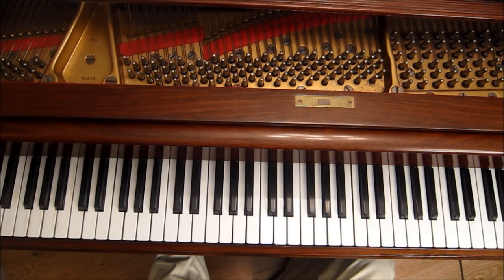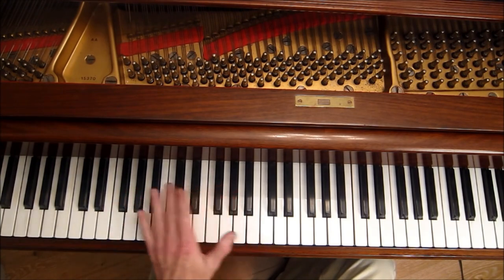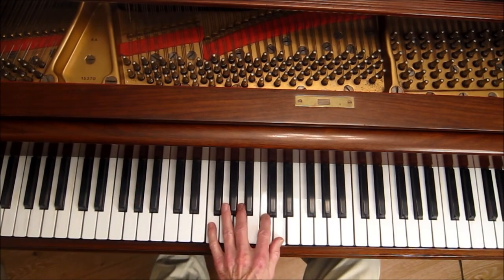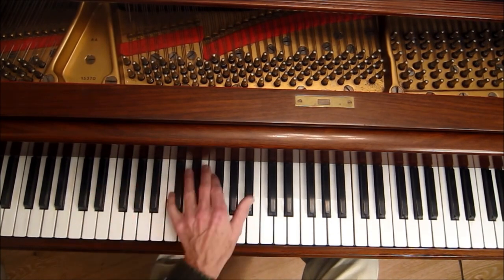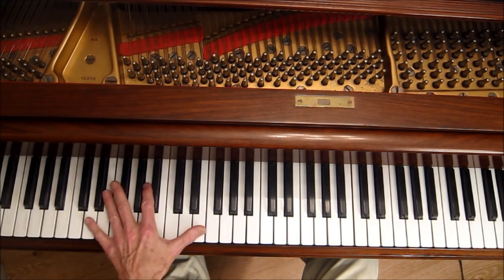Now the next step for me would be to simplify the left hand chords. In other words, you have the ability here a lot of times to just play a 2-note chord and it's going to be enough. It isn't always going to necessarily be a 4-note chord or even a 3-note chord. But sometimes, like in measure 6, I'm just using a 2-note chord.